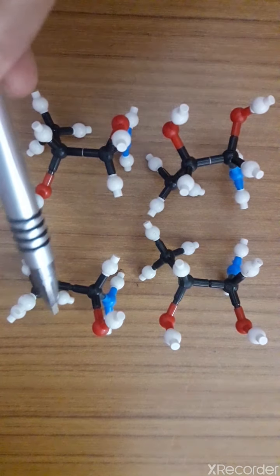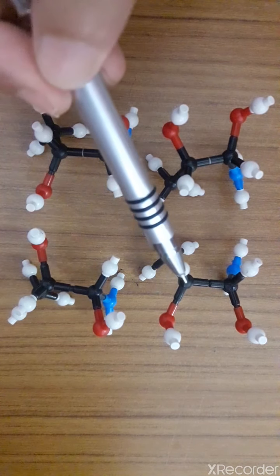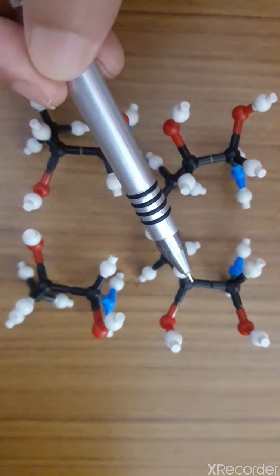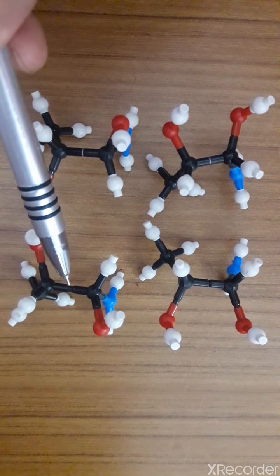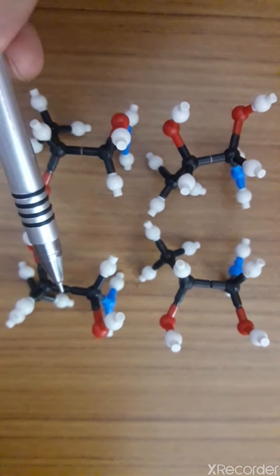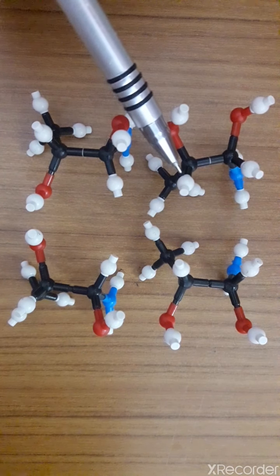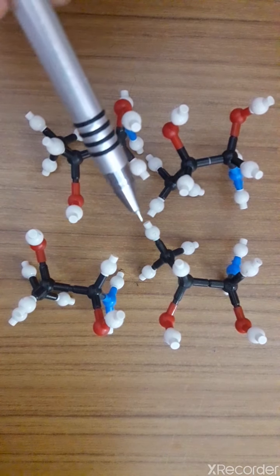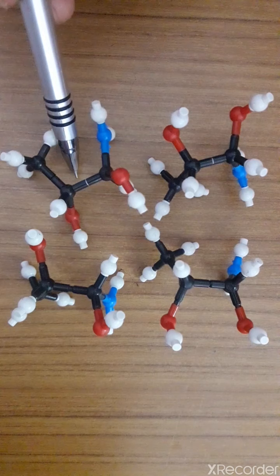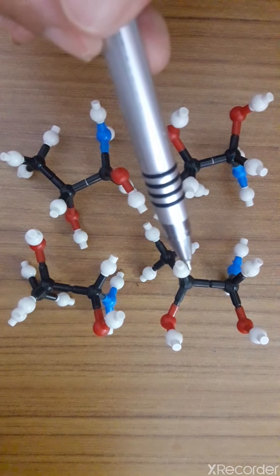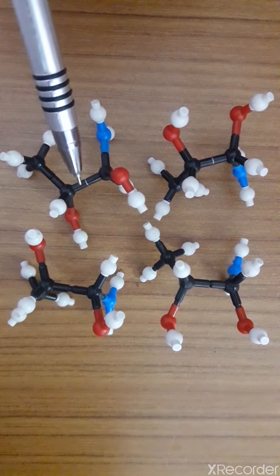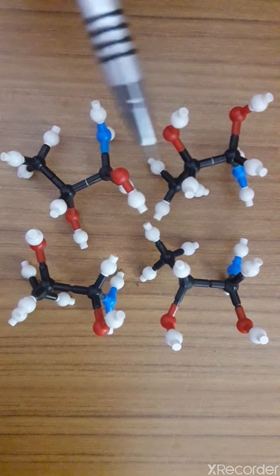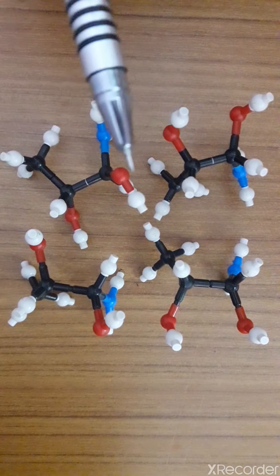Then the question is, what is the relationship between this and this? They are stereoisomers of the same molecule, but they are not mirror images. The relationship is called diastereoisomers. This is a pair of diastereoisomers and this is also a pair of diastereoisomers. Then again with this molecule, they are not superimposable mirror images, so they are again diastereoisomers. That means there are four pairs of diastereoisomers possible.